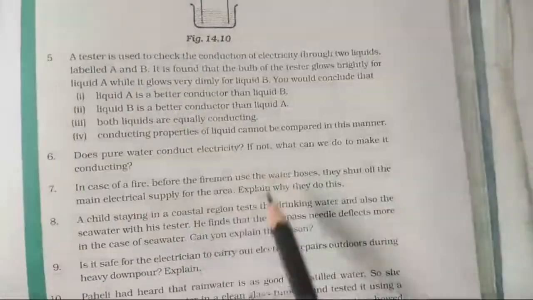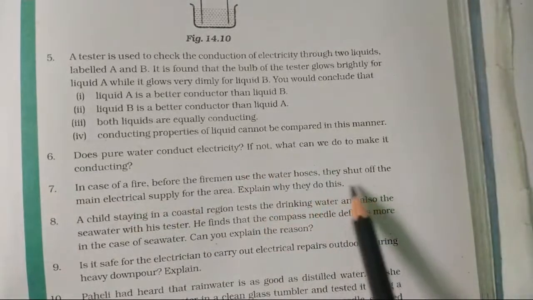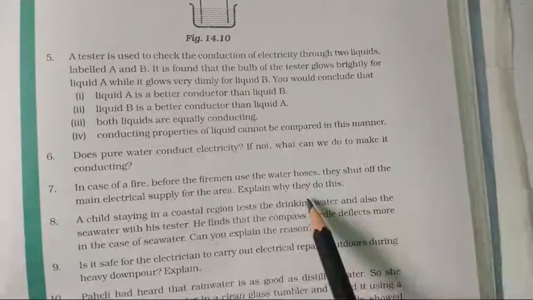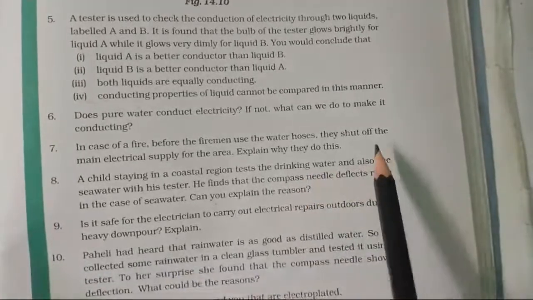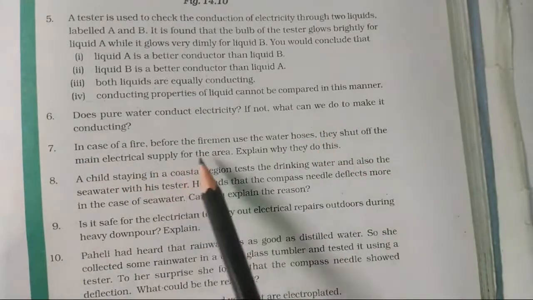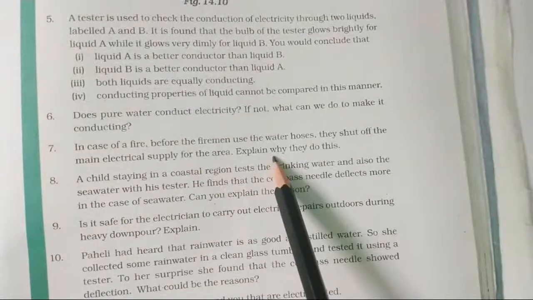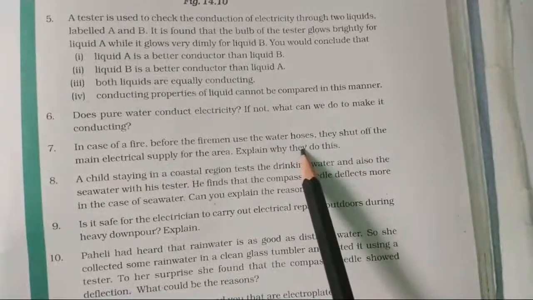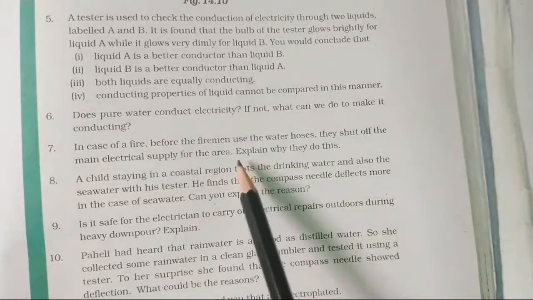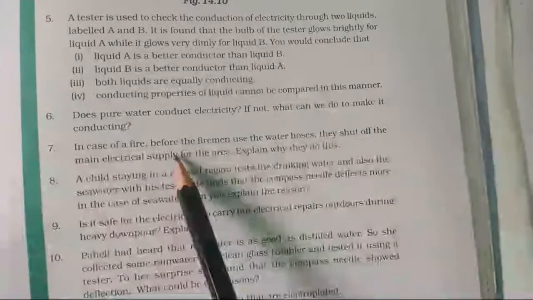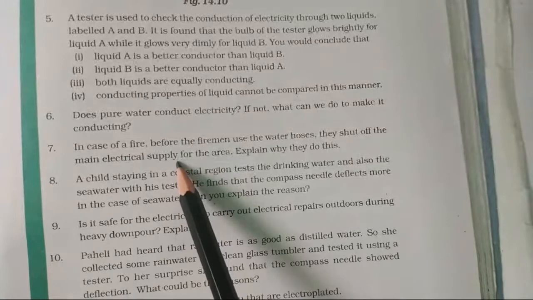In case of fire, before the firemen use the water, they shut off the main electric supply for the area. This is simple. Explain why they do this. So reason will be, so you will write the answer. Main electric supply is shut off to not allow the electric current to flow in the area, because when water will be sprayed on the fire due to electricity, the fireman can get electric shock.